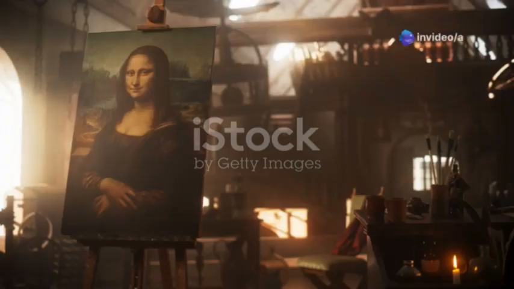Using advanced imaging techniques, researchers have discovered a faint outline of another portrait beneath the surface. This hidden image suggests that Da Vinci may have initially painted a different version of the Mona Lisa before settling on the final composition we see today. Look closely and you'll see faint symbols painted into the irises.